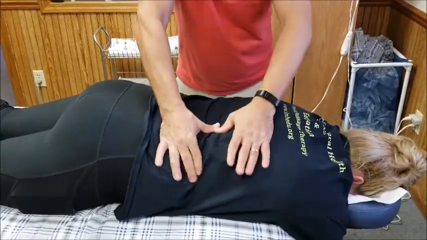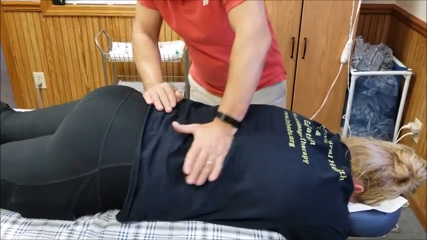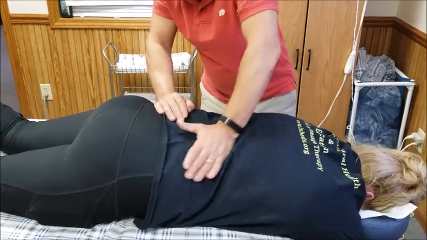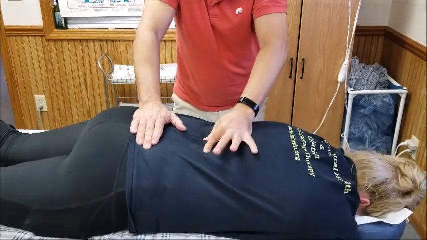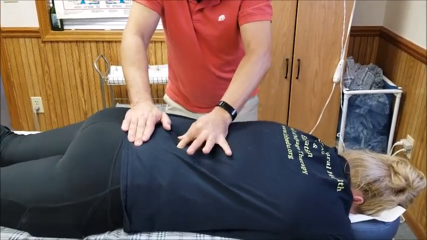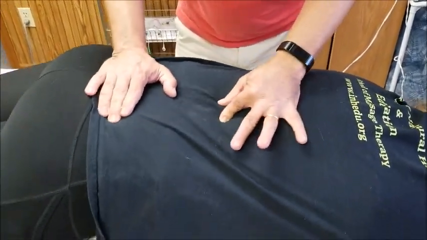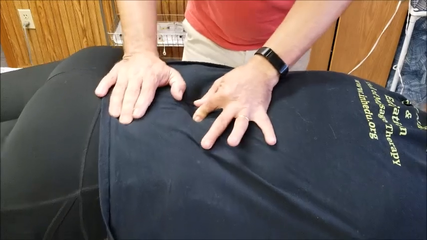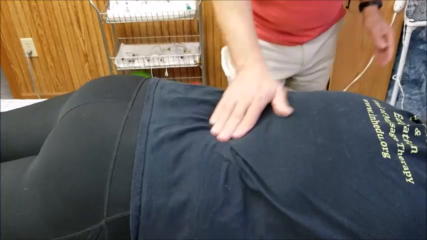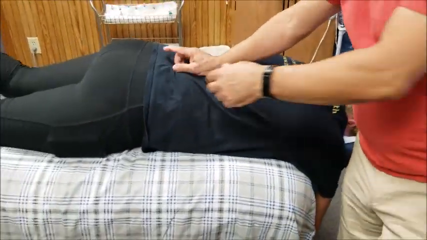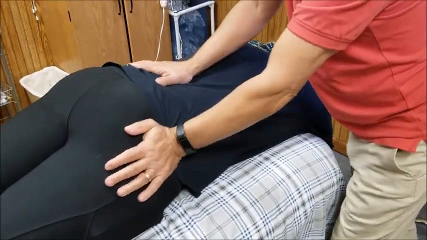With compression, friction, joint mobilization, or spinal rock, and similar massage strokes on the gluteal region.